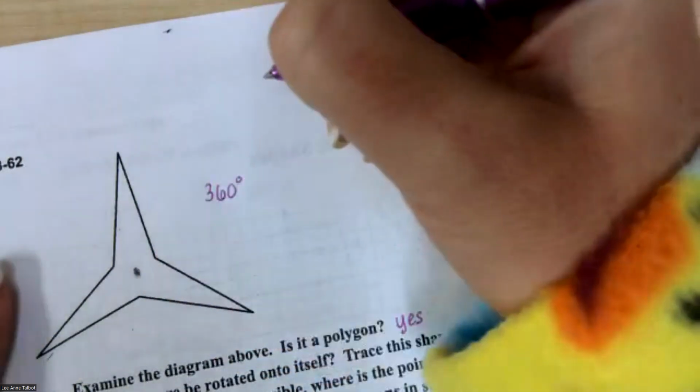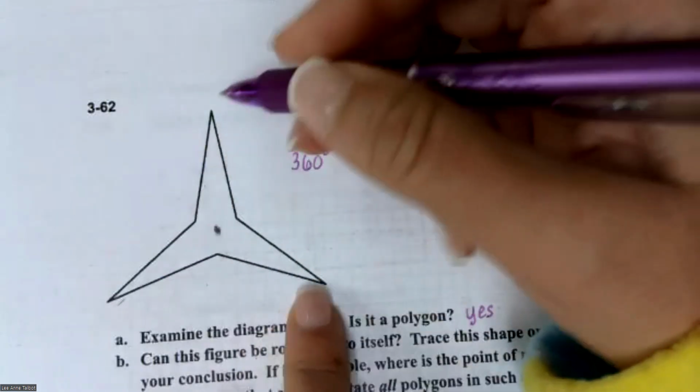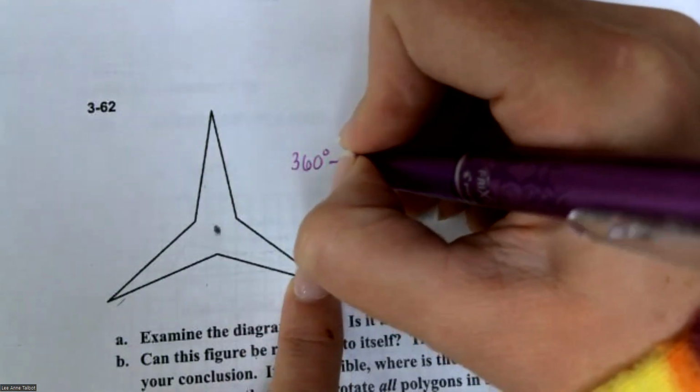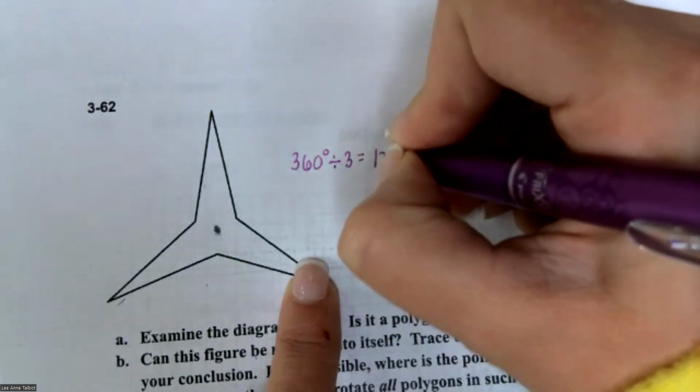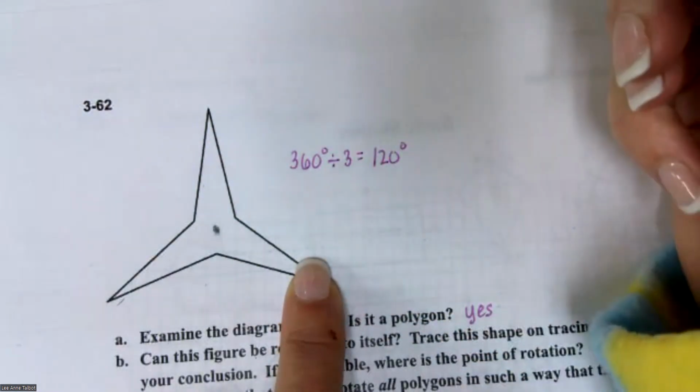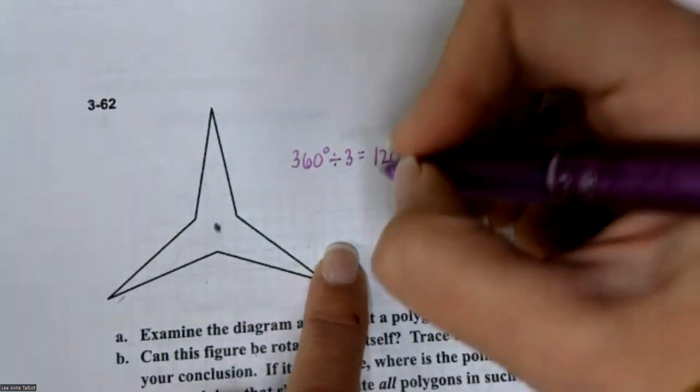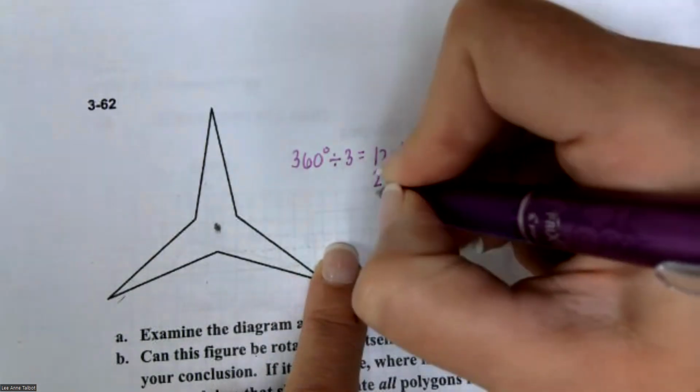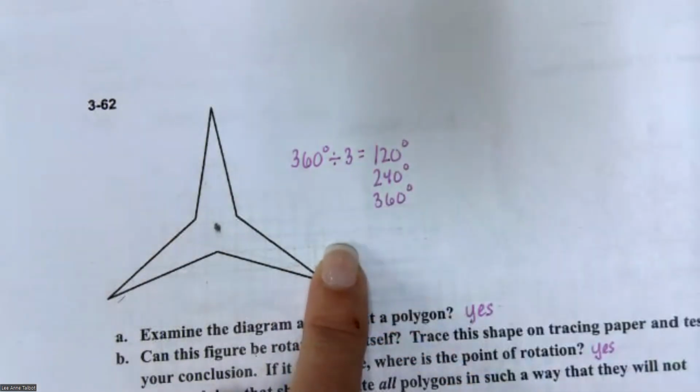So 360 is a whole circle, all the way around is 360. And it matched up 3 times. So it matched up every 120 degrees. So it's 120, 240, and 360.